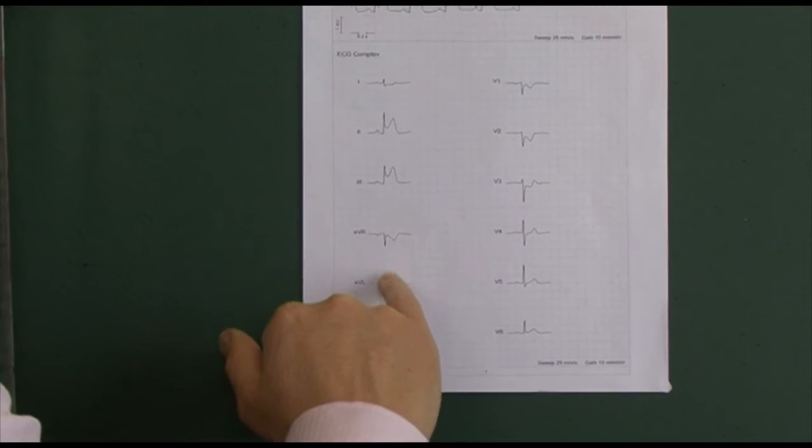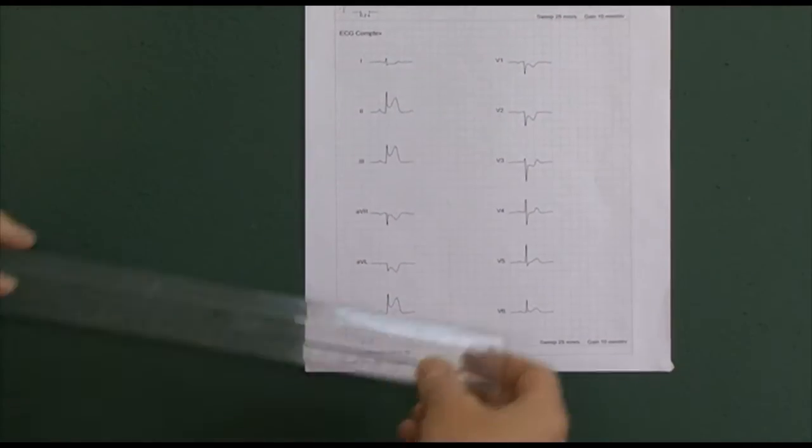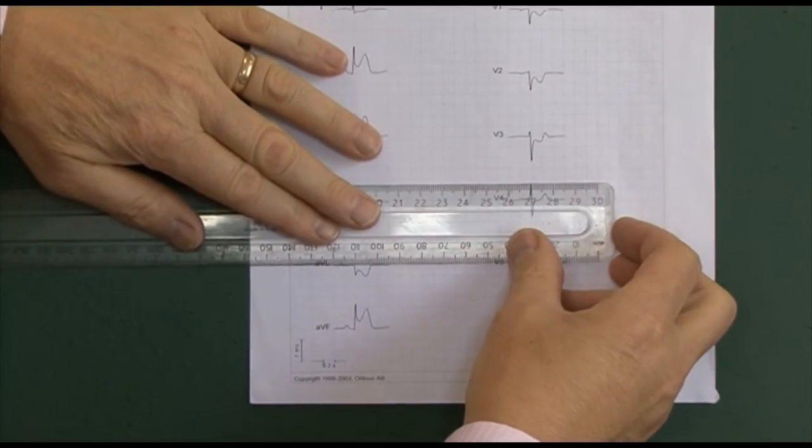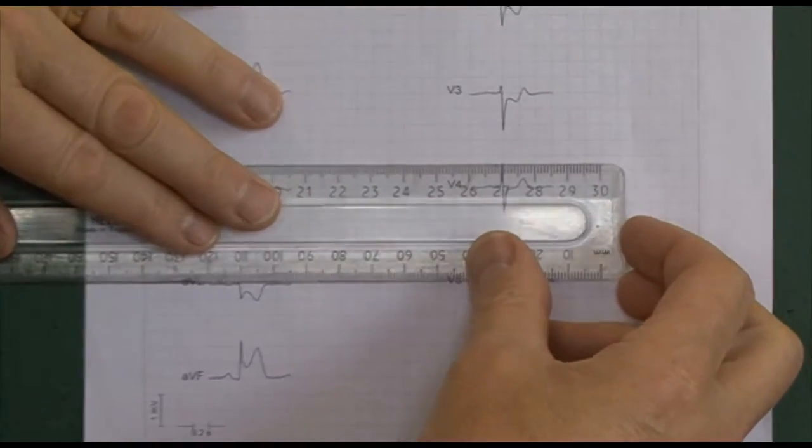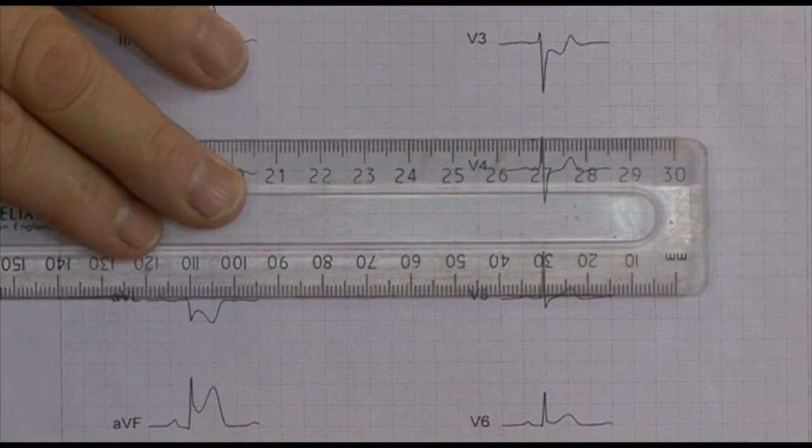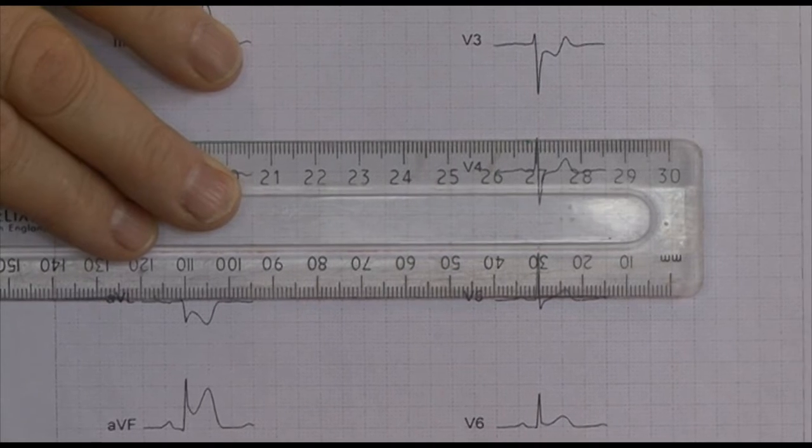Here there's some depression, maybe it's more obvious on AVL. I think you can see there's depression below the isoelectric line there. These are the expected reciprocal changes.